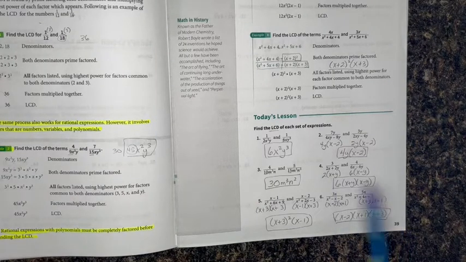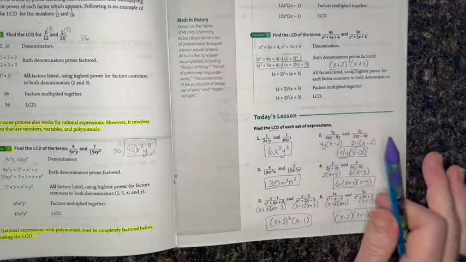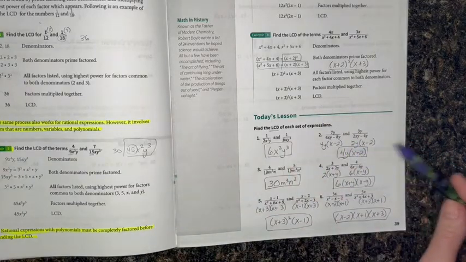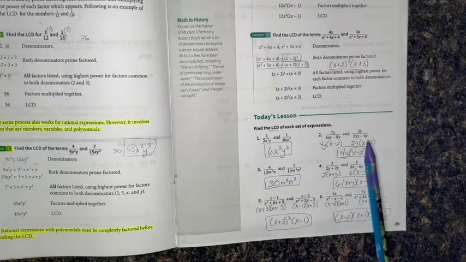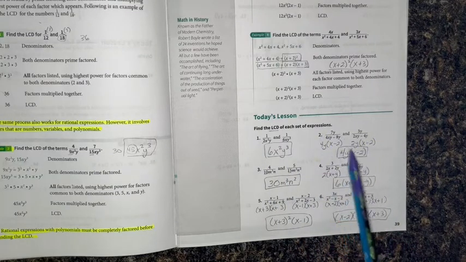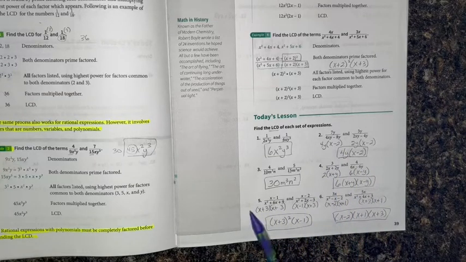All right? So we've spent a lot of time finding the lowest common multiples. This is really no different. It's just the fact now that they're kind of throwing these polynomials in here. They're making us factor first. That's really only the new thing that we're doing here.